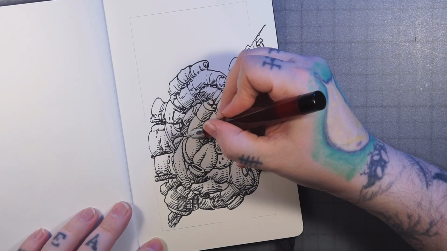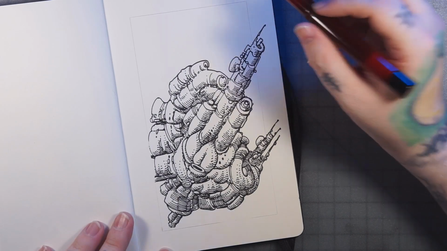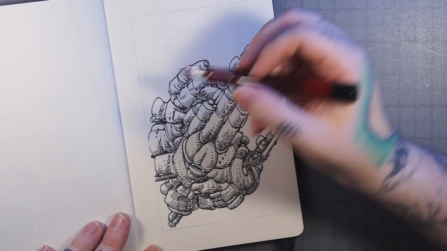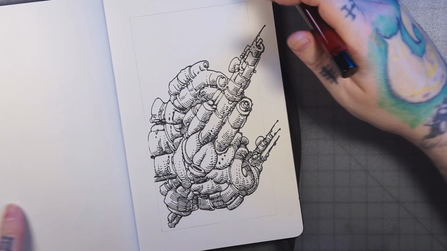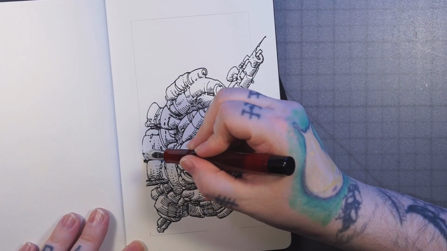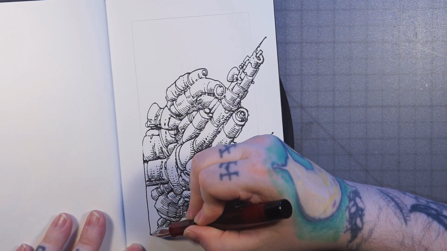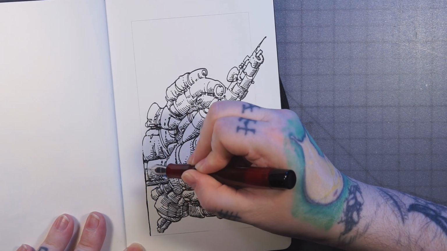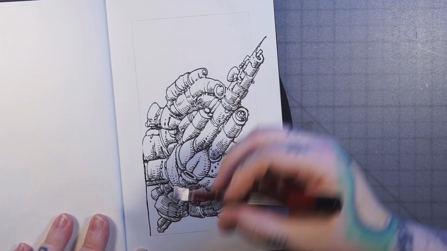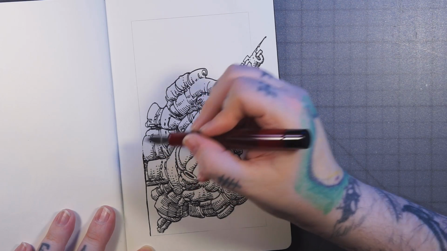There we go. We got ourselves an alien. I'm gonna go ahead and just call this a spaceship. Yeah, it's a cool alien spaceship. There. Let's give it a border real quick. I ain't worried about making it straight. Let's even shade in there a little bit.